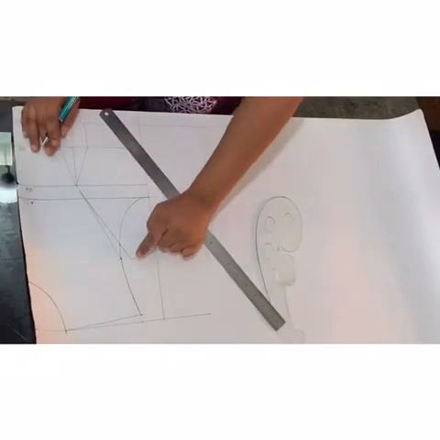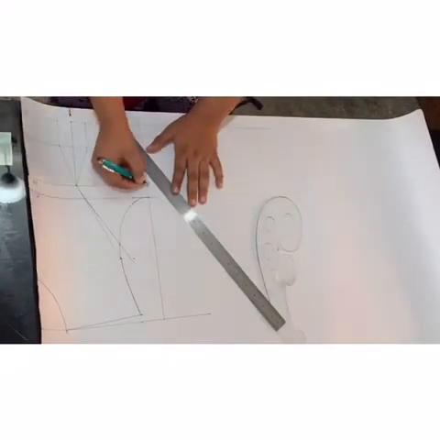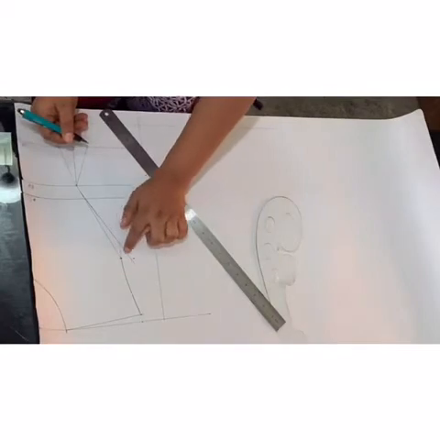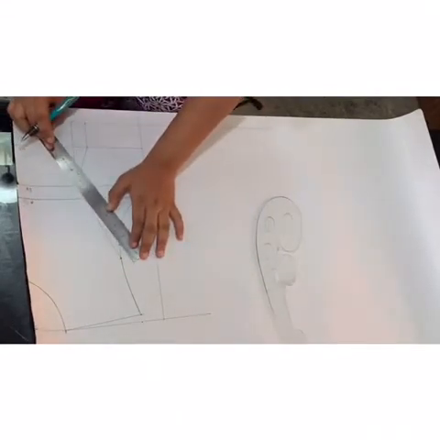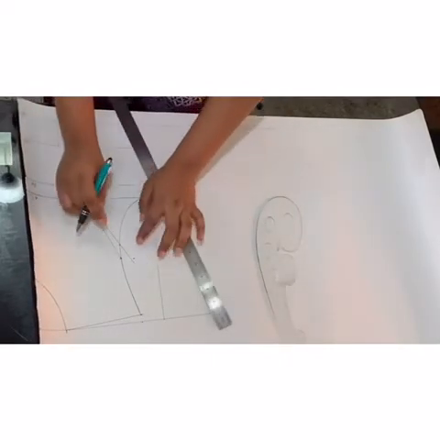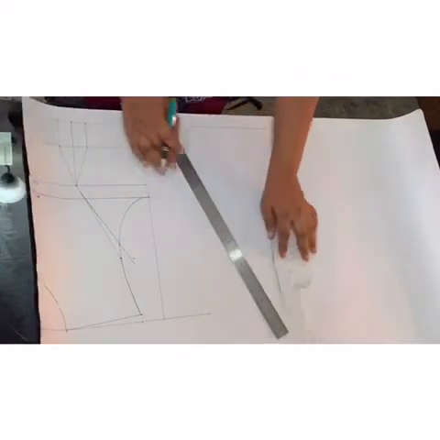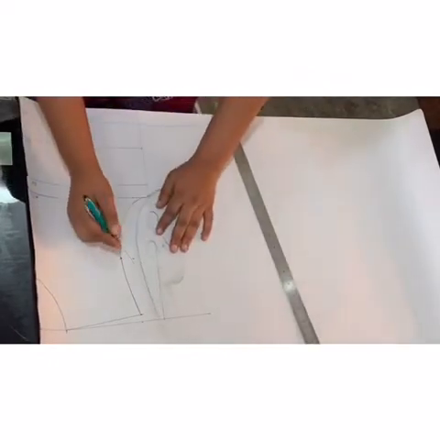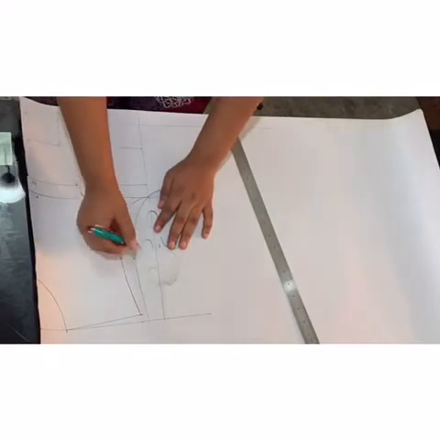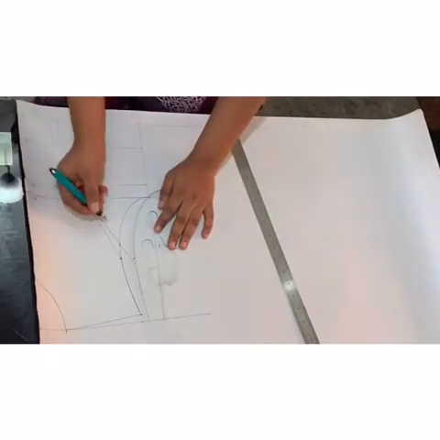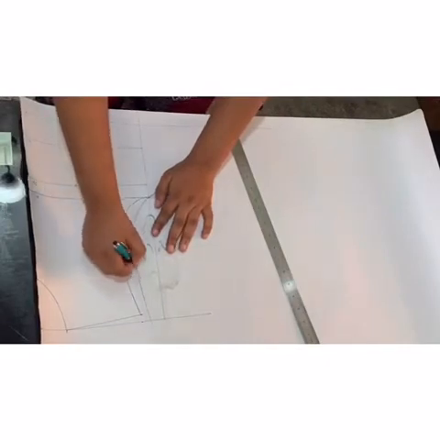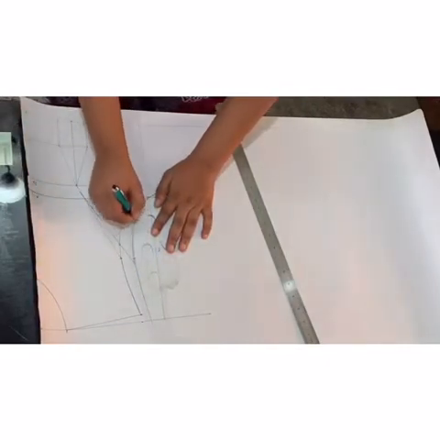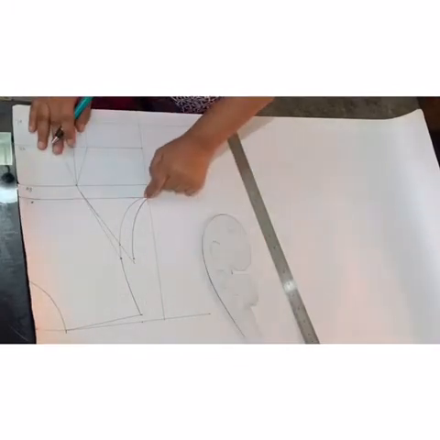So from here, you can now draw another curve. Just always come higher by maybe like 1 inch or an inch and a half. You can see I came up by even more than an inch and a half, just to avoid a situation where this one is shorter than this other one. Now you just come over here, and you connect it back to your armhole.